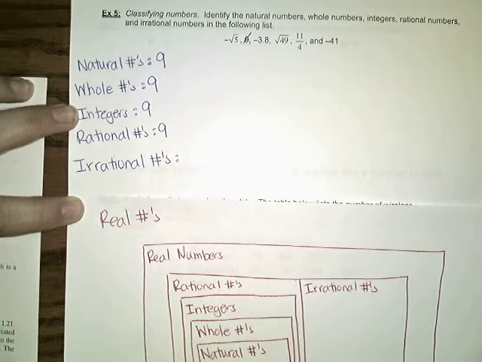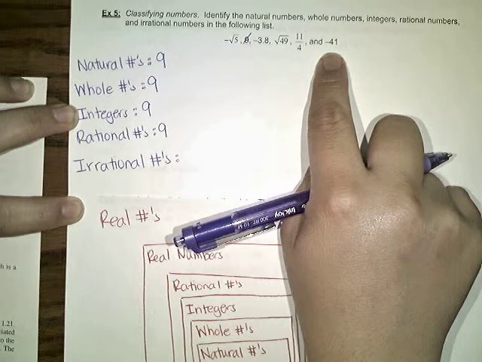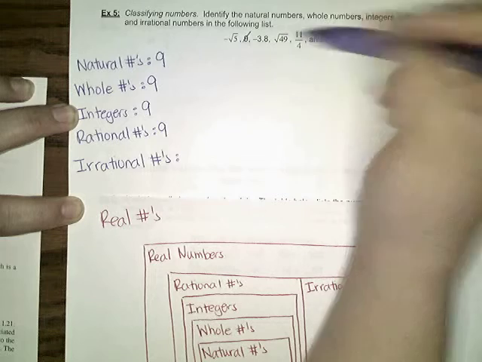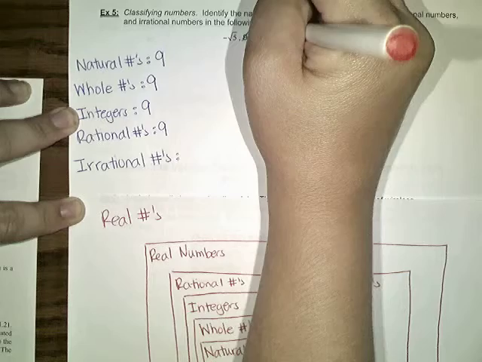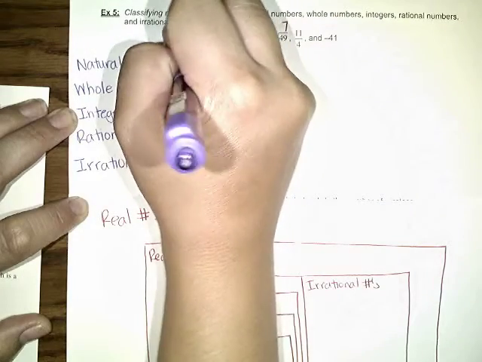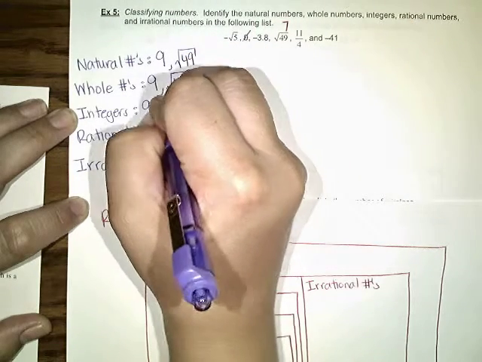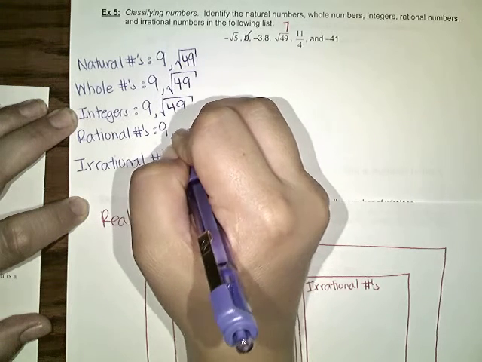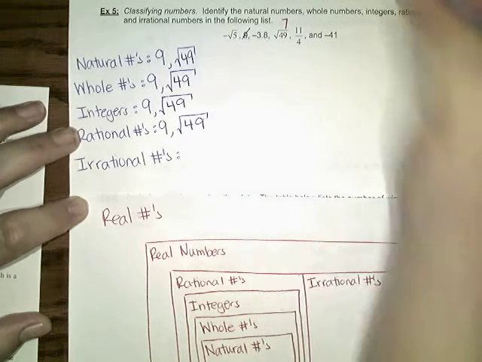Integers, do we have any integers? Positive and negative whole numbers. Yes, we do. We have, oh, I missed something. I wonder if you missed it too. Radical 49. Can we simplify that? Yes, we can. Radical 49 is just 7. So that also belongs in our natural numbers, which also belongs in our whole numbers and our integers and our rational numbers. Oh boy, I missed that one.